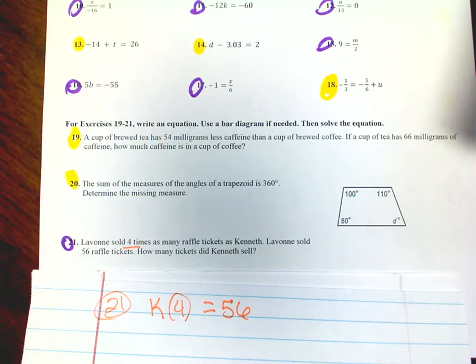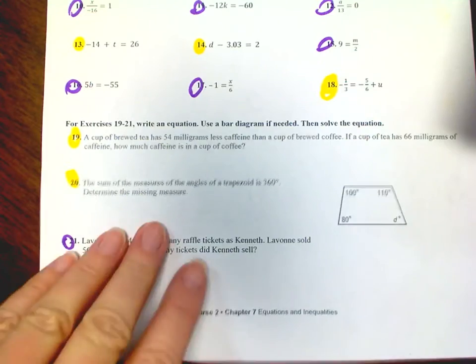And then you can solve it. Make sure any word problems must be answered in full sentences. So you're not just giving me an answer with a number, you're going to write out how many tickets Kenneth sold. So your answer should be like, Kenneth sold da-da-da-da, that many tickets. Okay? Make sure it's in a sentence.